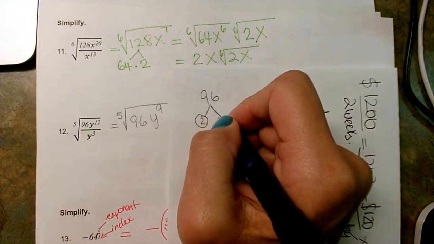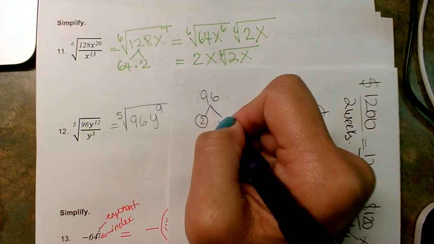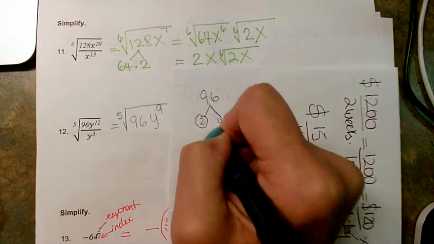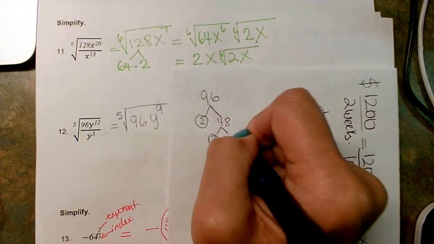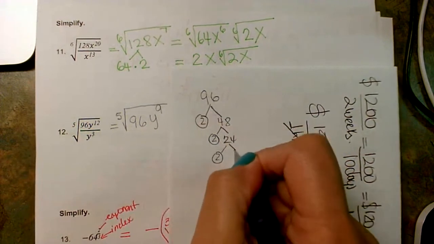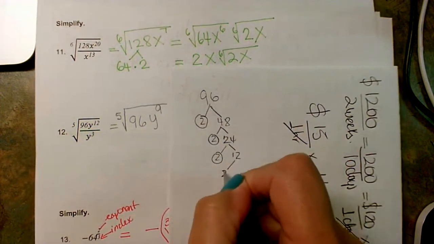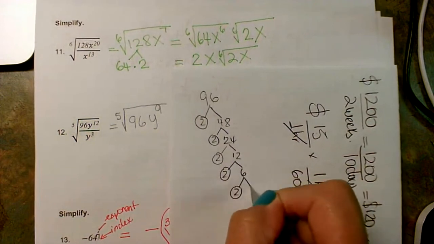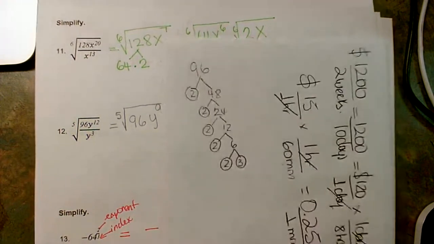Divide by 2, 48. 24 divided by 2 is 12. Divided by 2 is 6. And divided by 2 is 3.